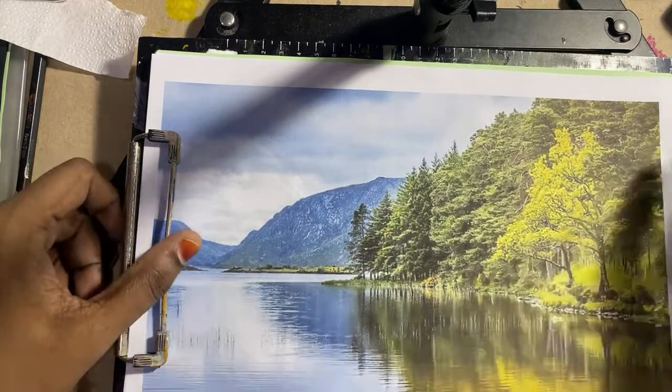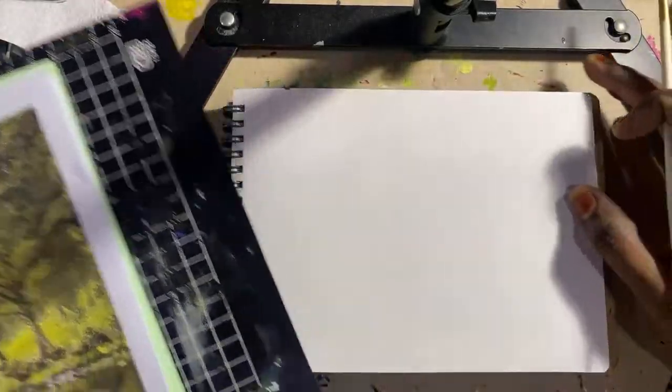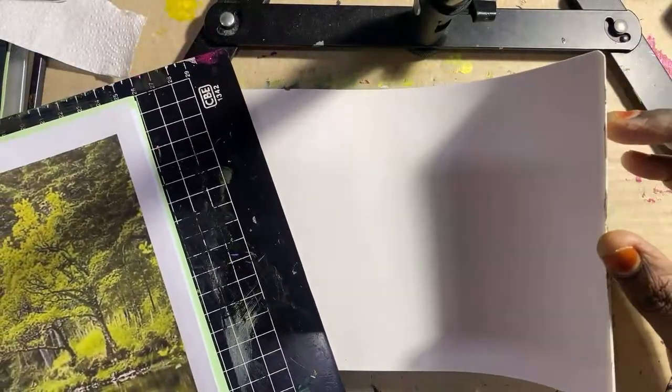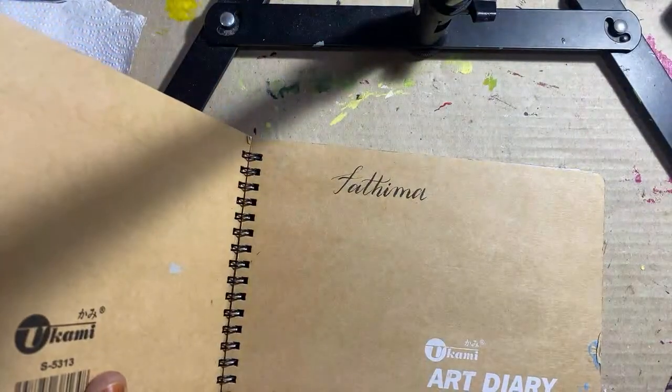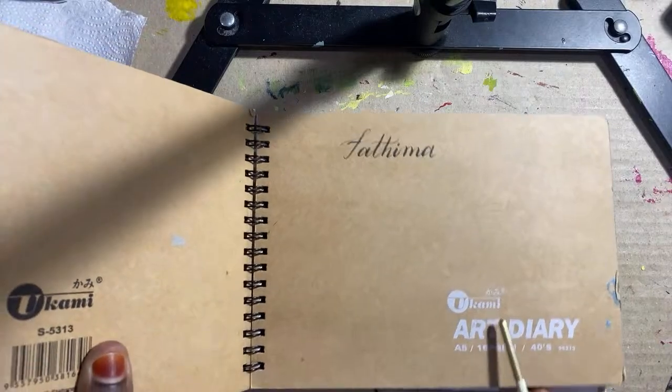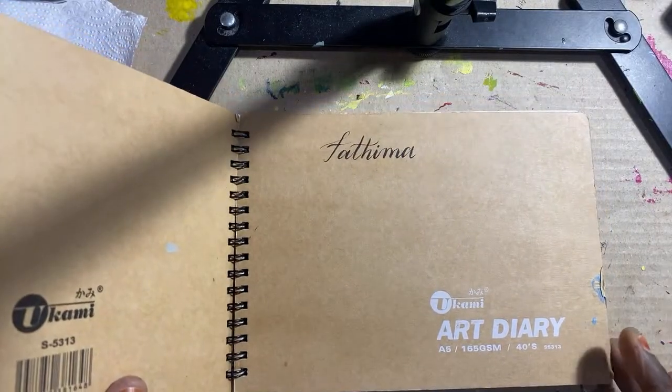Today I'm going to paint on this A5 size sketchbook. This is actually a 165 GSM A5 size sketchbook.